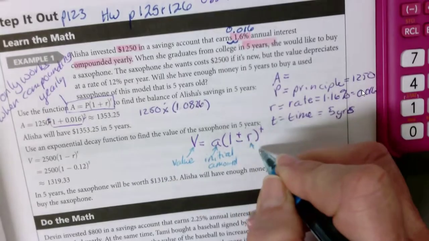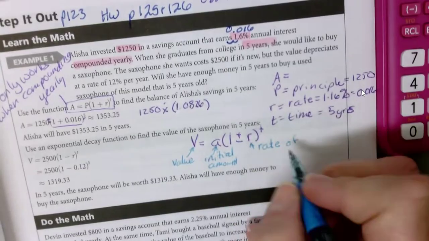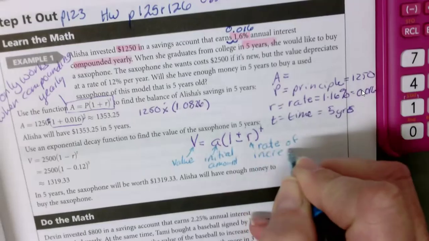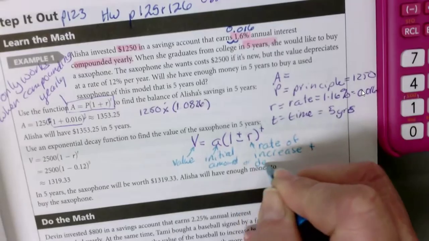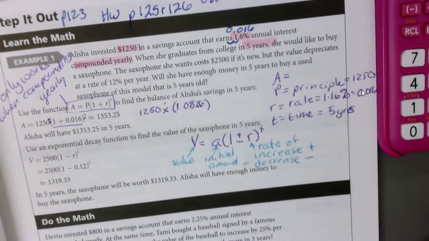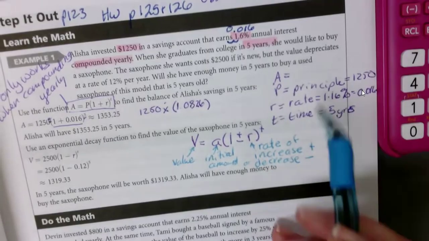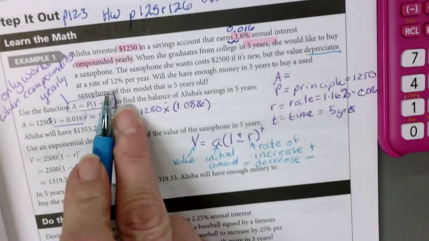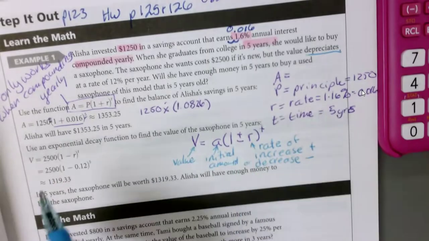The 1 plus or minus the R. So the R is the rate. If we're using a plus sign, then it's the rate of increase, so that's when we add. Or it can be the rate of decrease, and if it's a rate of decrease, we would use the minus sign. And how you know is by the wording in the problem. So here it says the value depreciates at a rate of 12%. So ours is going to decrease, so we're going to use the formula with the minus sign. And that's why they have the minus here.